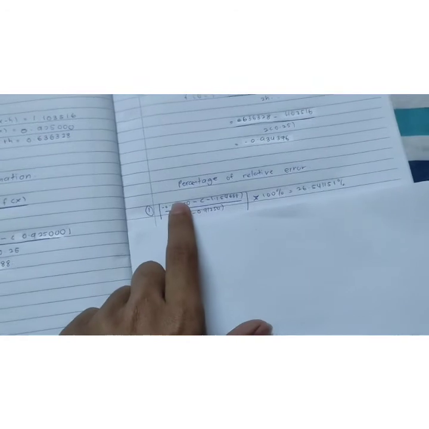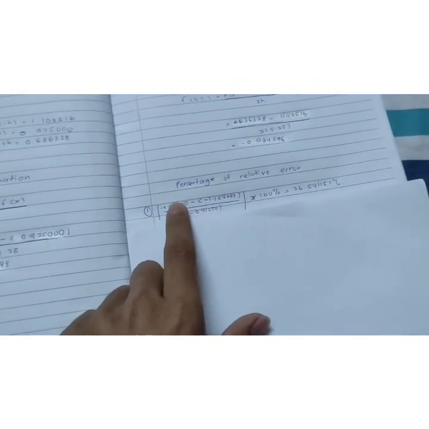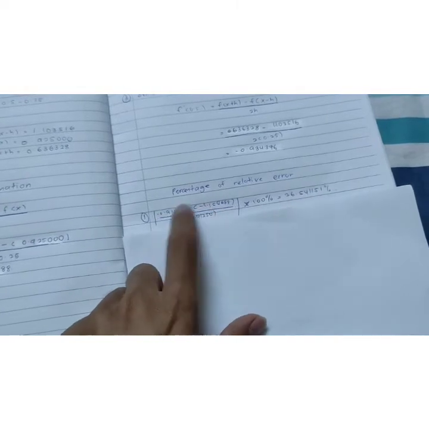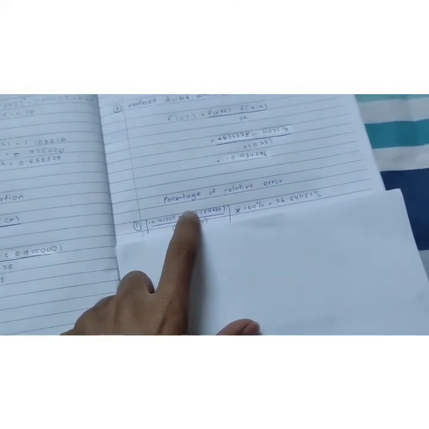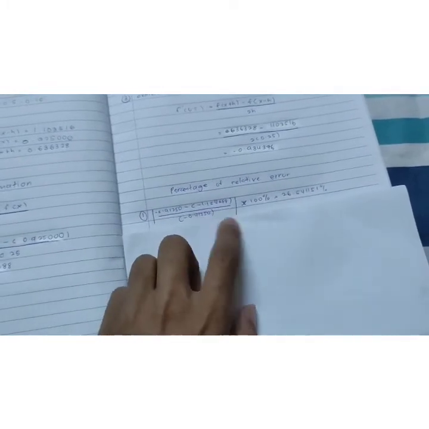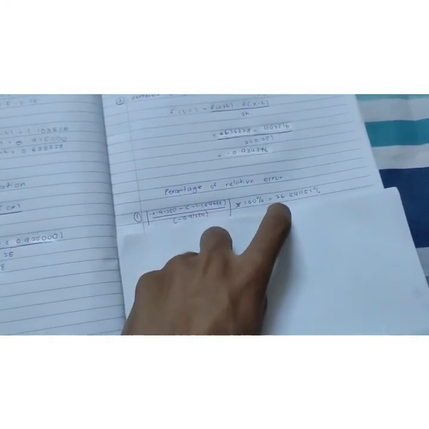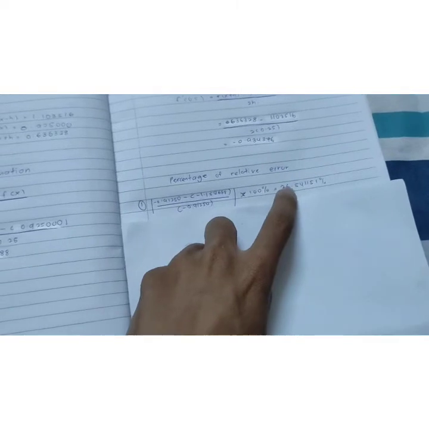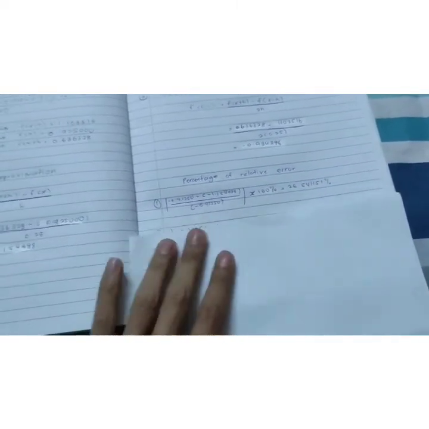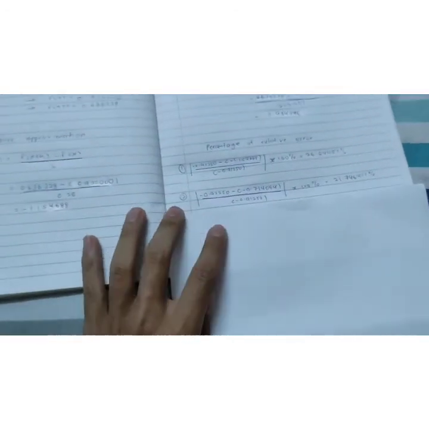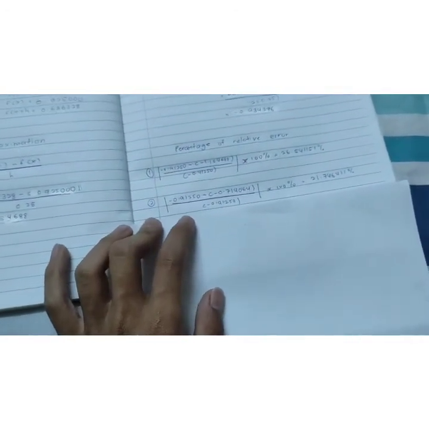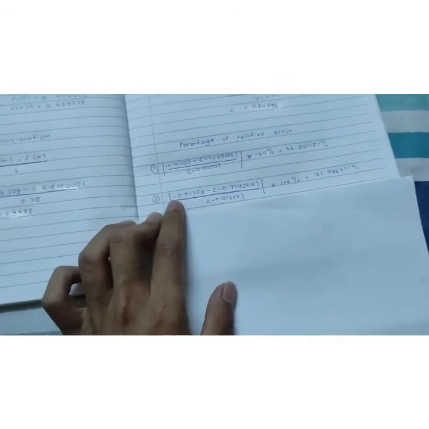We will subtract with the, for example, this is the forward value, so we can get the percentage of the value, which is 26.541151%. After that, we check the percentage of the value for the current value.